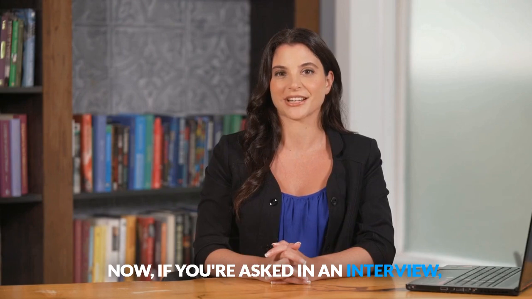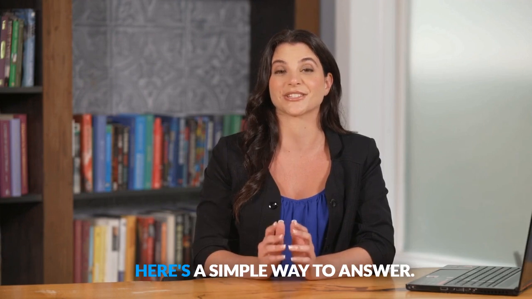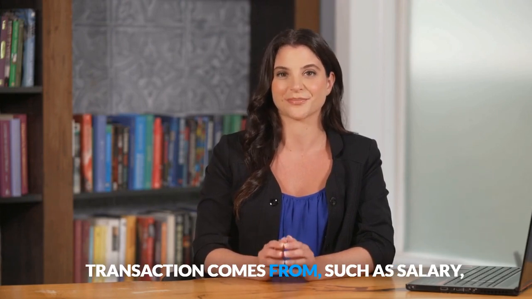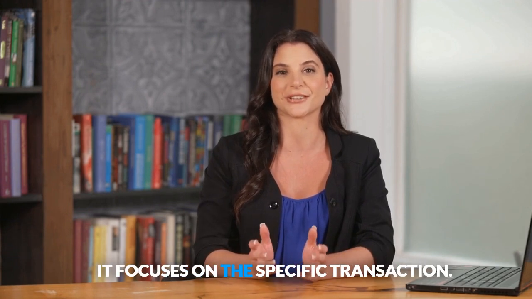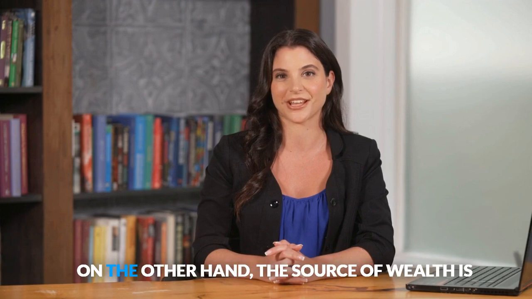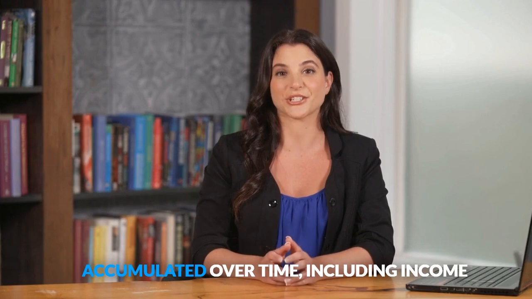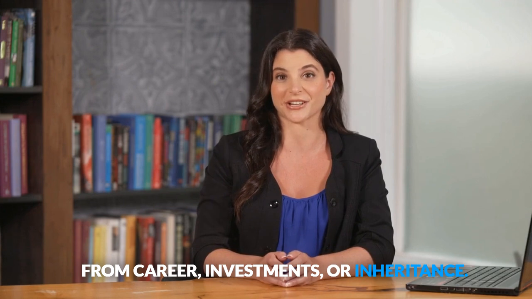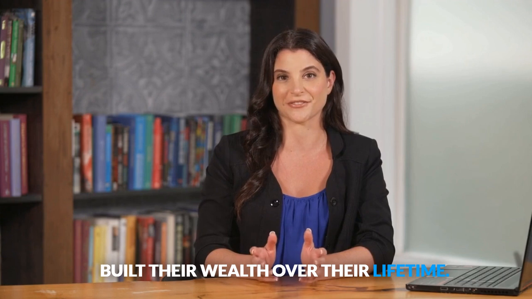Now, if you're asked in an interview, what's the difference between source of funds and source of wealth? Here's a simple way to answer. The source of funds refers to where the money involved in a particular transaction comes from, such as salary, sale of property, or business revenue. It focuses on the specific transaction. On the other hand, the source of wealth is the overall origin of a person's total wealth accumulated over time, including income from career, investments, or inheritance. It gives us insight into how someone has built their wealth over their lifetime.